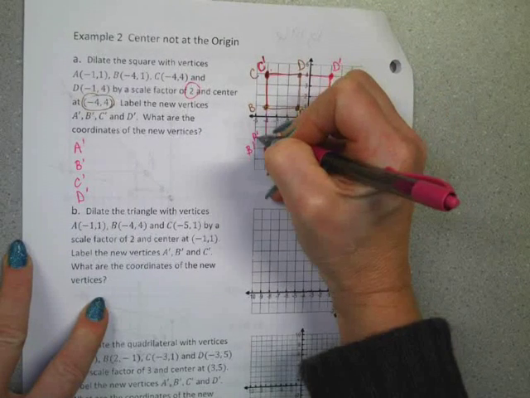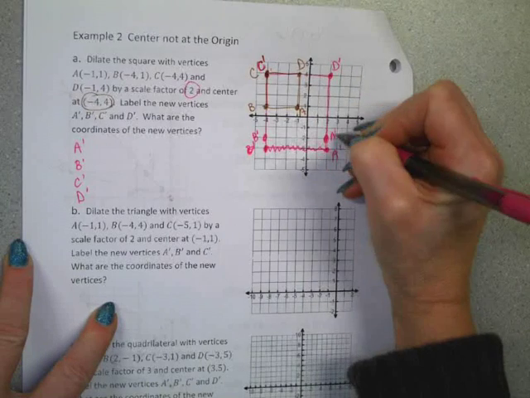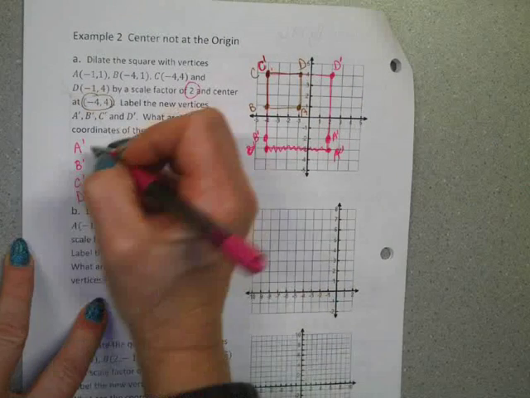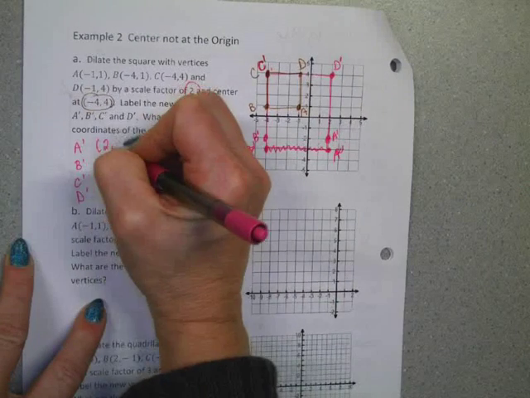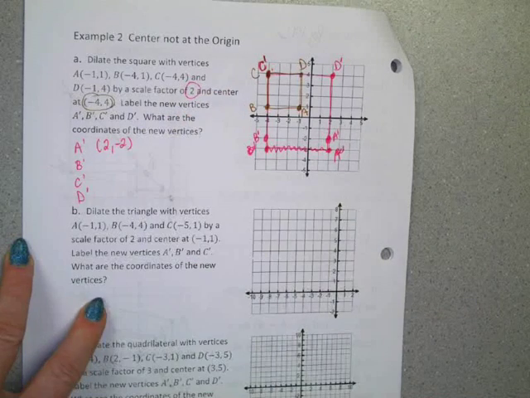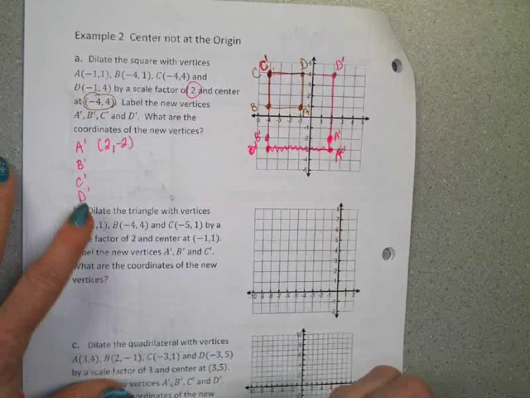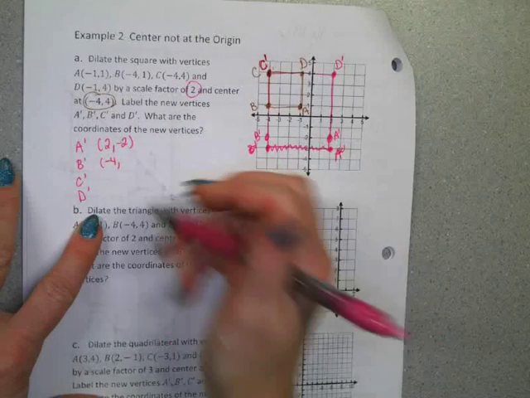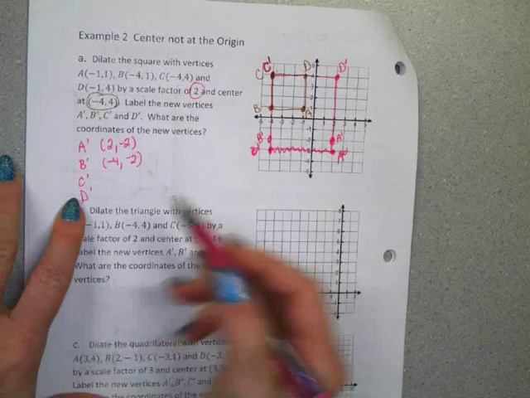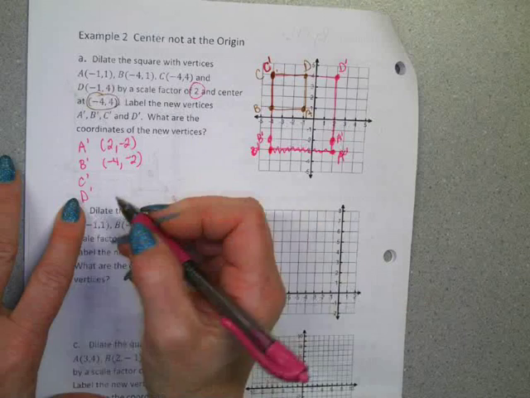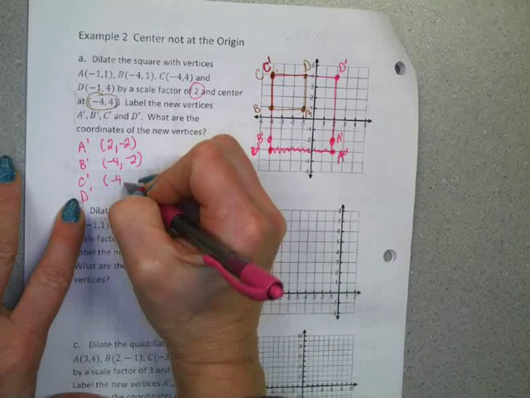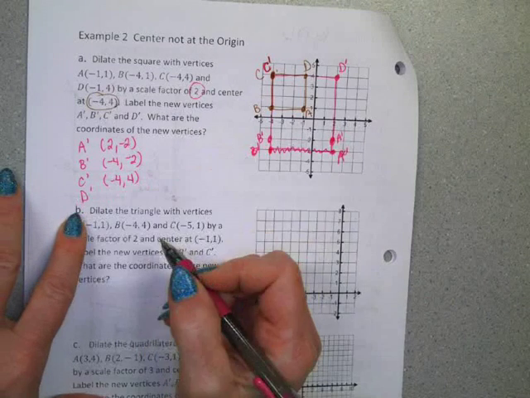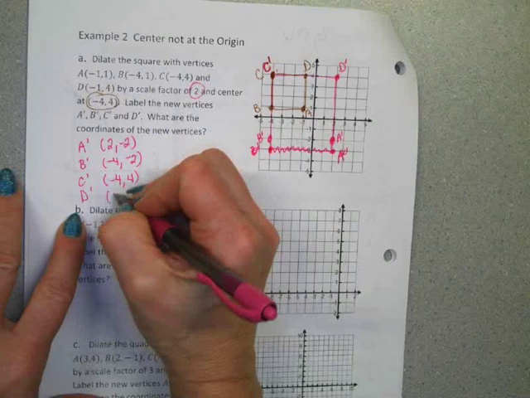B prime and A prime. So A is at 2, negative 2. Sorry for making that mistake. Cannot count squares this afternoon. B prime is at negative 4 and negative 2. C prime is still where it was at C, which is negative 4, 4. And D prime is at 2, 4.